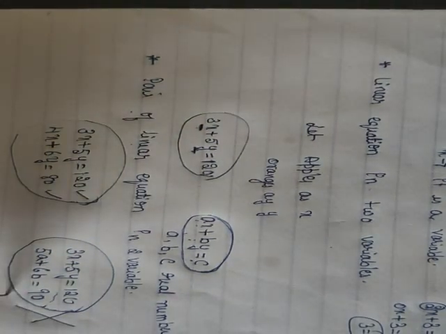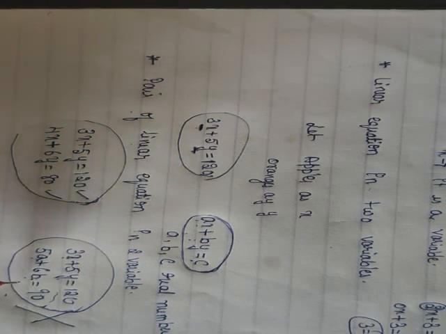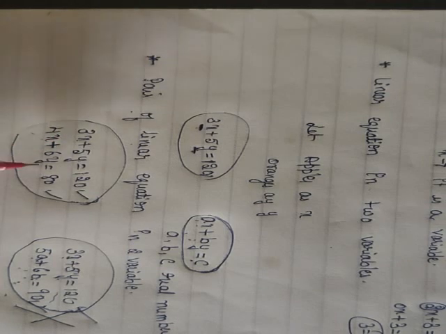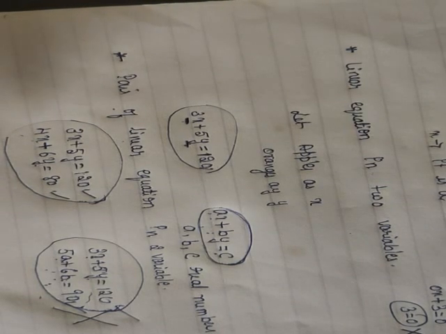Why is it wrong? Here the variables are different. Here x is there, y is there, but here a is there, b is there. This is not possible. This becomes now a linear equation, but not a pair of linear equation. Pair of linear equation means the variables must be the same. That condition is there.